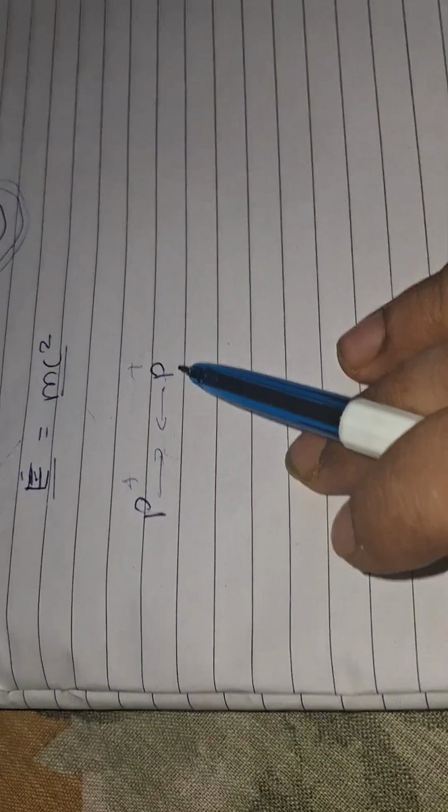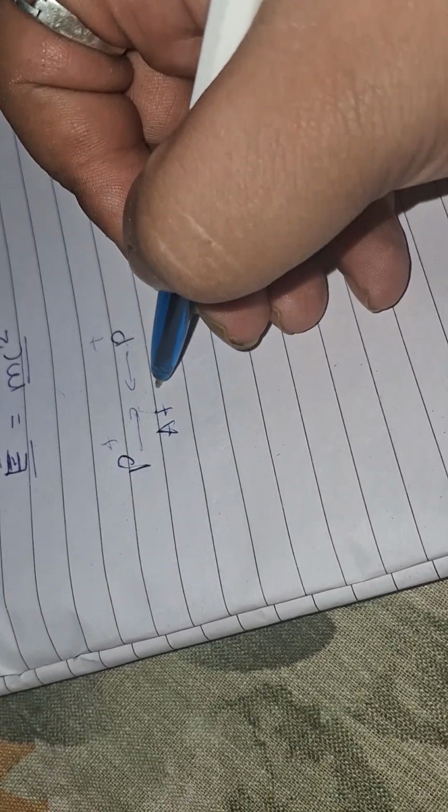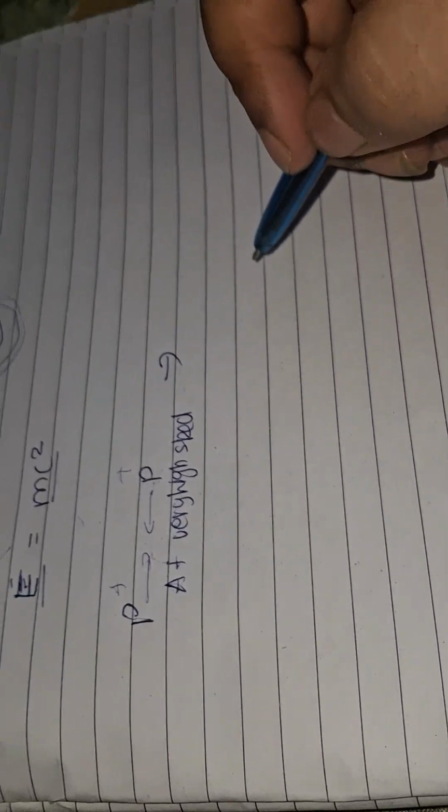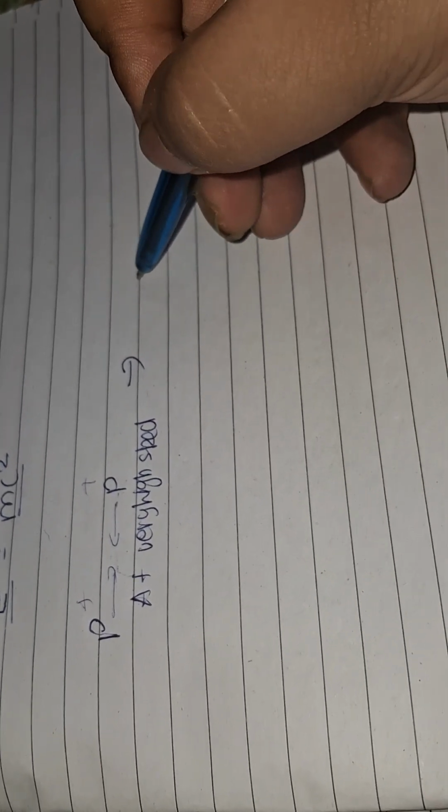You increase the speed. So these two go at each other at very high speeds.